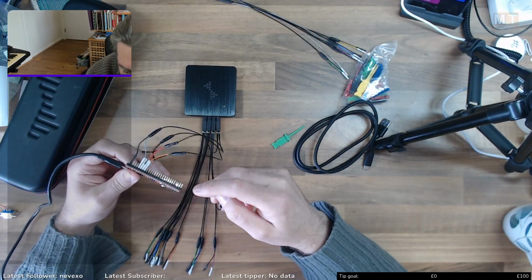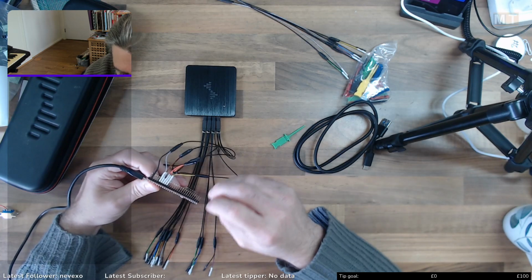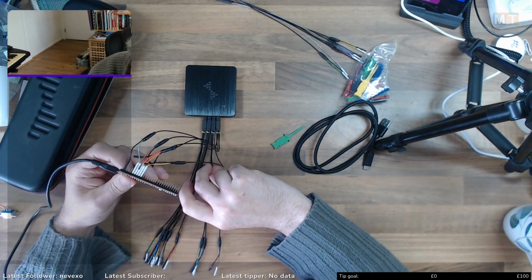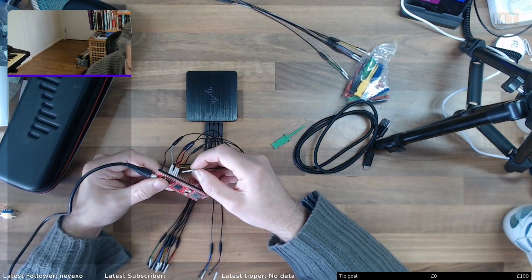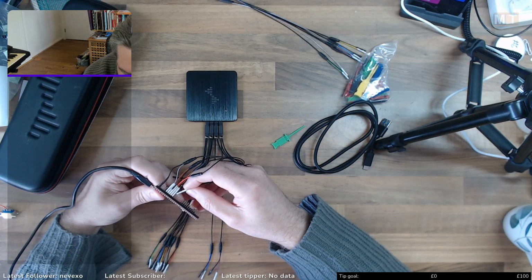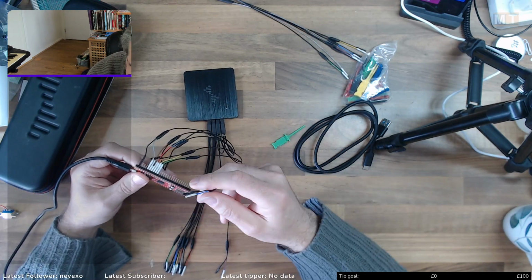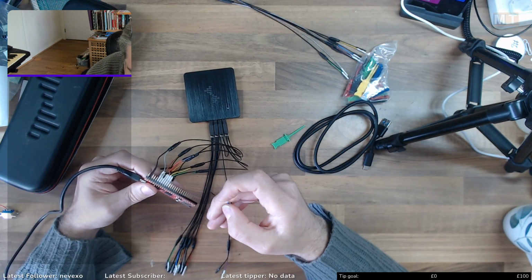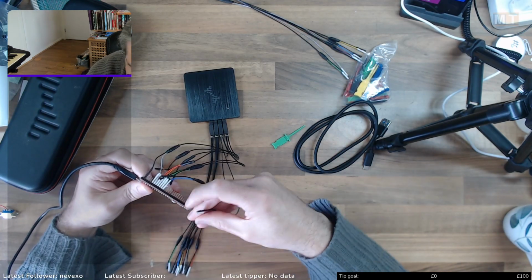Apart from, of course, black for grey. It's just simple rainbow. There's the green on 5. Blue on 6. And purple on 7.